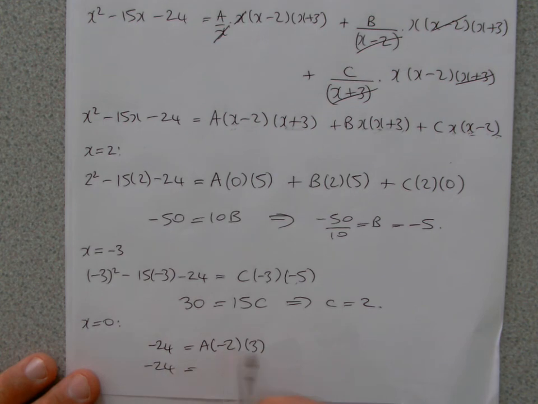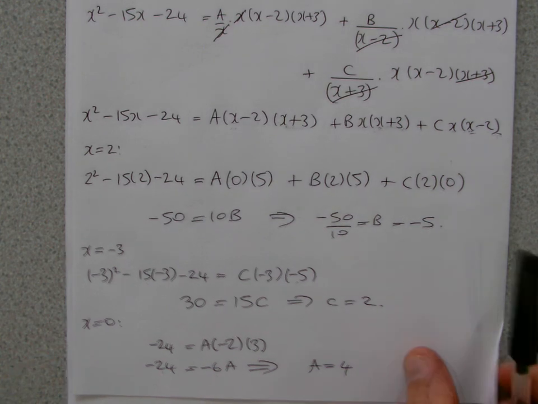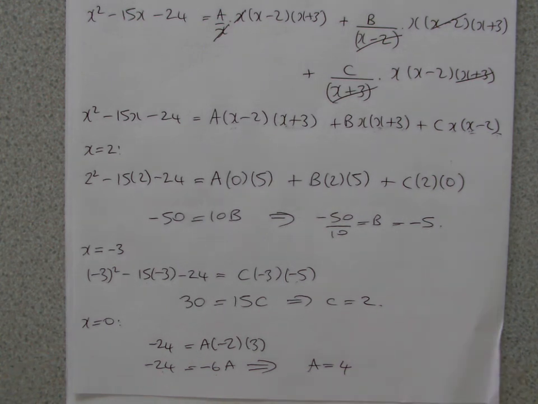this then will be minus 2 times 3, which is minus 6. So that means then a will be 4. Negative 24 divided by negative 6 is 4. So you've got your a, b, and c.